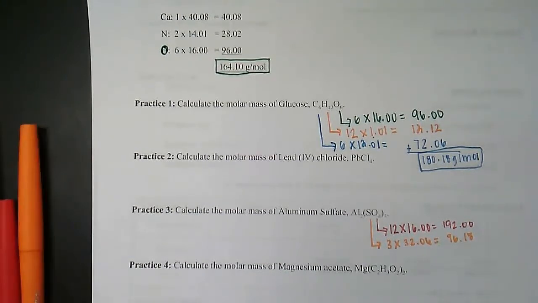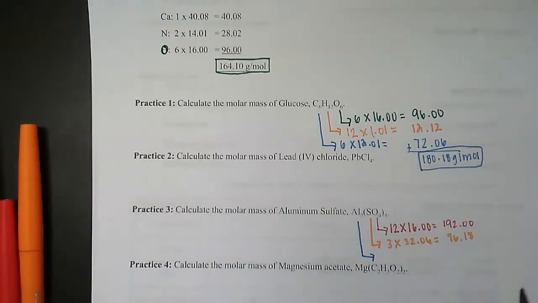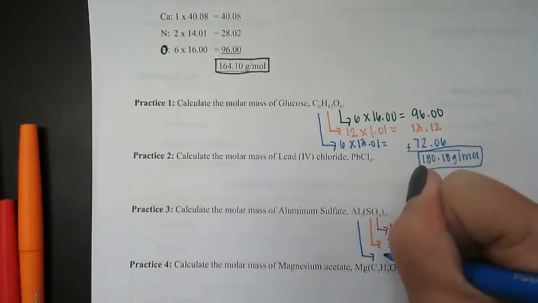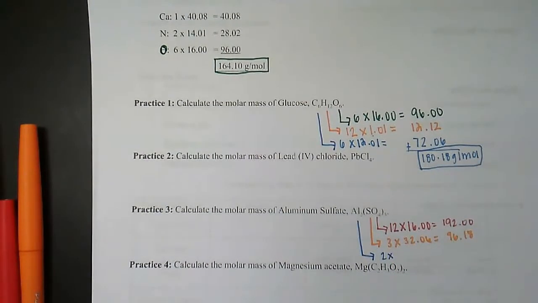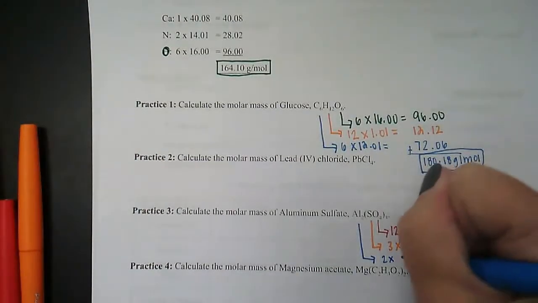And then my last one, I have aluminum. Now, there's no parentheses around aluminum, so this 3 does not apply to aluminum, but there is a 2 attached to aluminum, so I have 2 of those. So I'm going to do 2 times my mass of aluminum, which is 26.98.